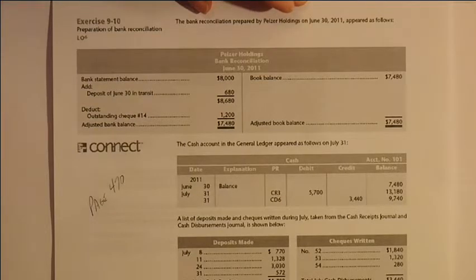Remember, a bank reconciliation is all about figuring out which things we've recorded that the bank doesn't know about yet, and the things that the bank has recorded that we don't know about yet, because if we all knew about everything, we'd all agree on what the bank balance was.